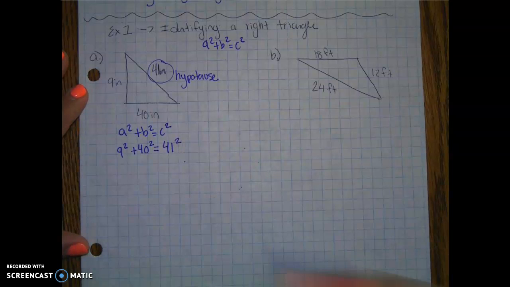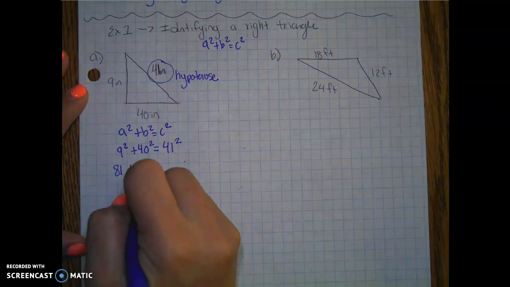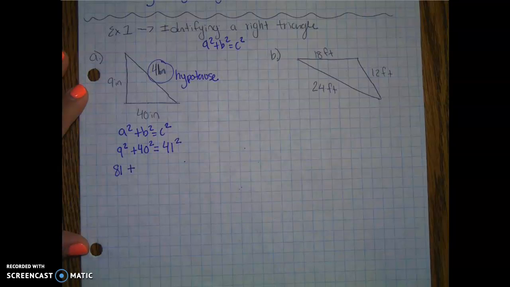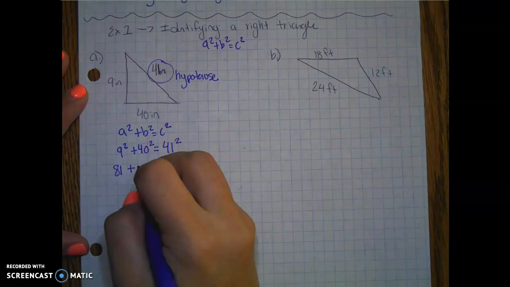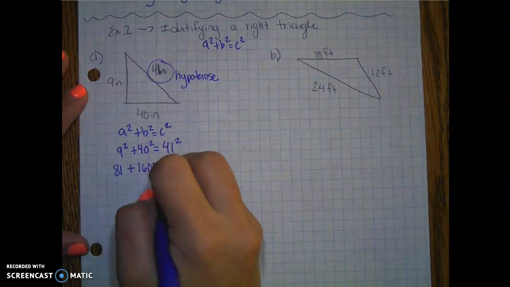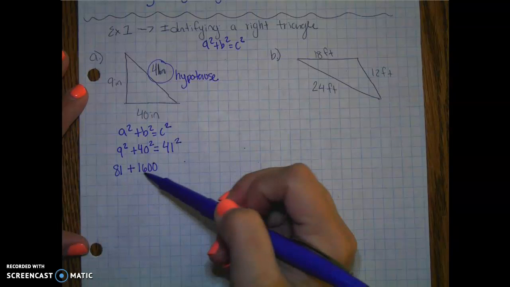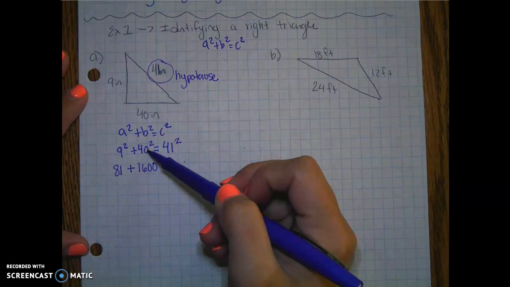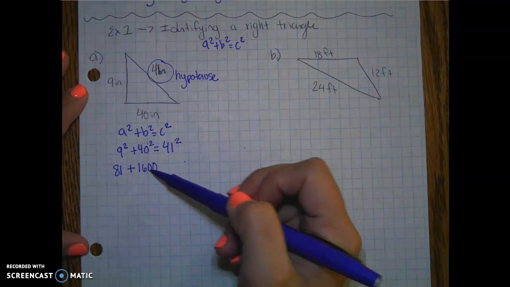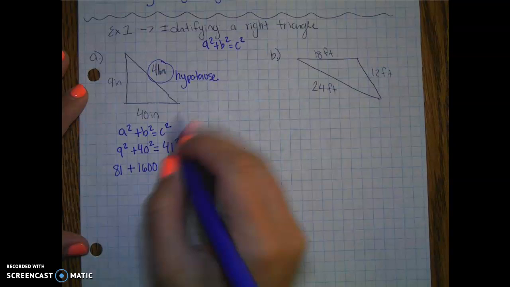I know that 9 times 9 is 81. And I know that 40 times 40 is 1600. The reason why I knew this is because 4 times 4 is 16. And when I'm multiplying two 40s together, or two numbers that end in 0, I'm just going to add the two zeros.